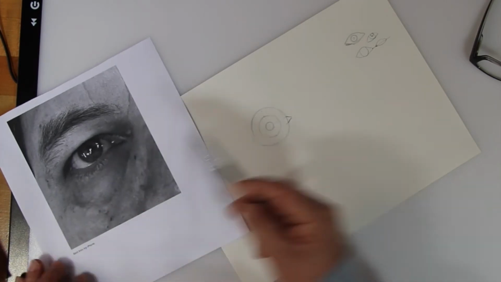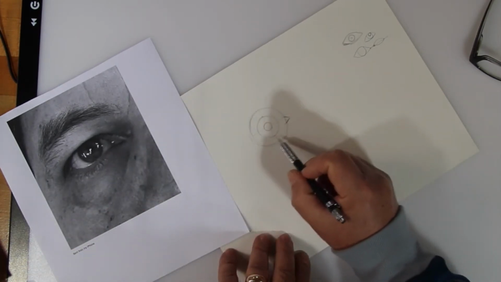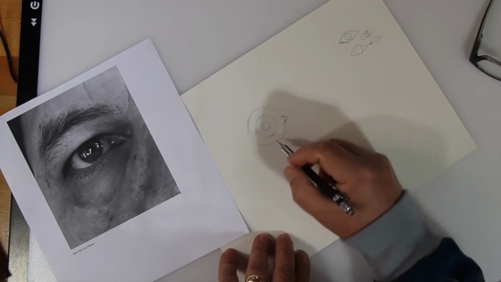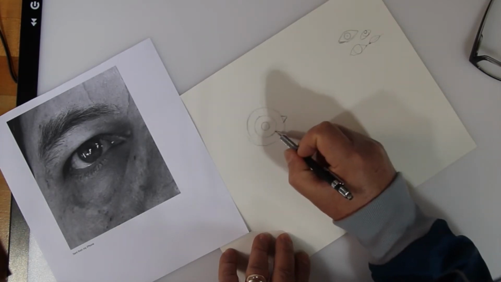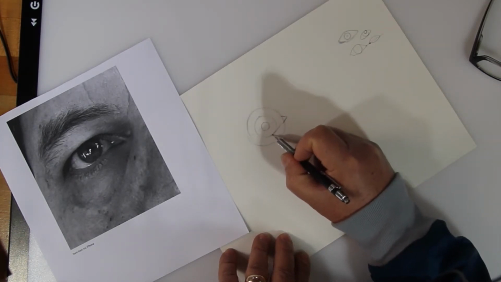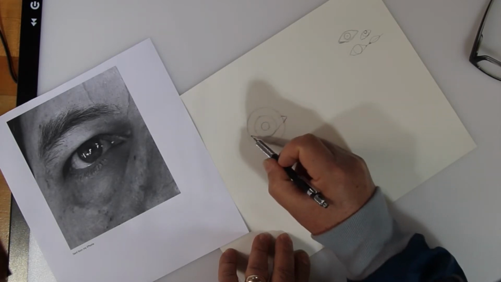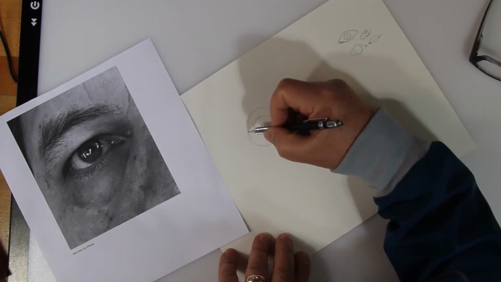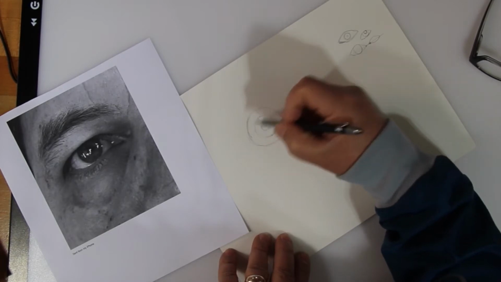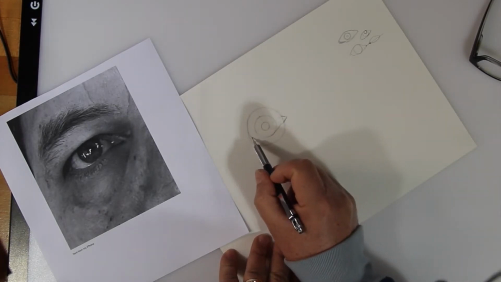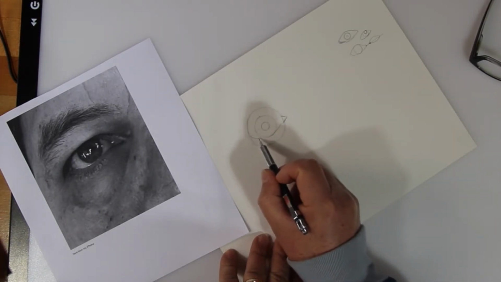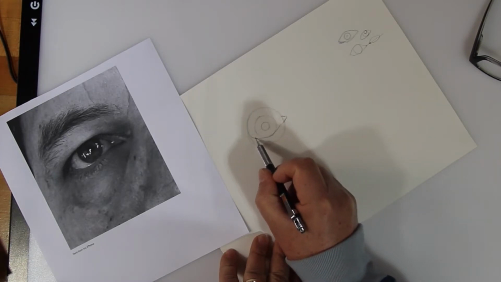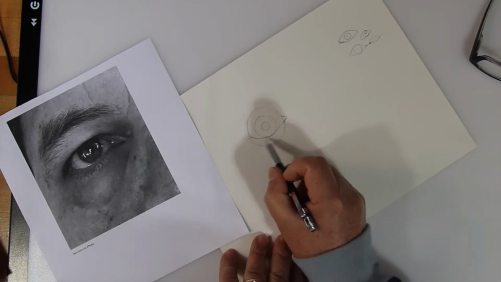So it's going to touch right about here, and it wraps around the eyeball. Remember that on this side, we're not going to go all the way to the edge of the circle. We're actually going to stay inside of that. So in my case, it actually has this shape on the bottom.